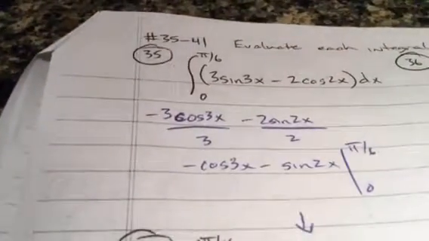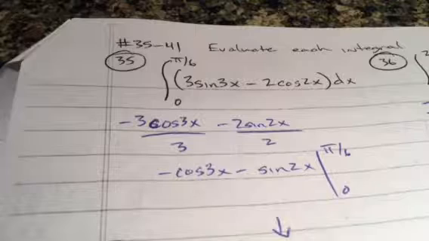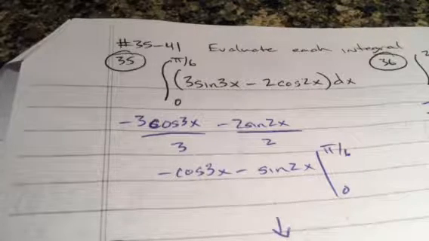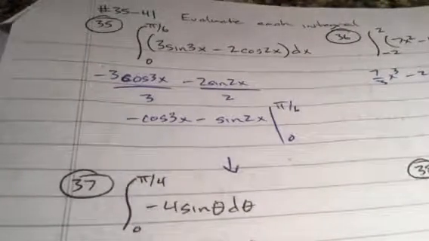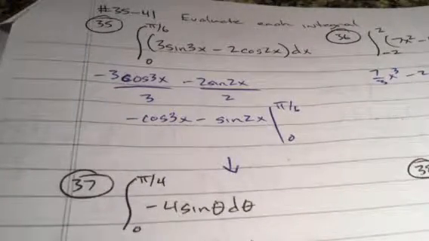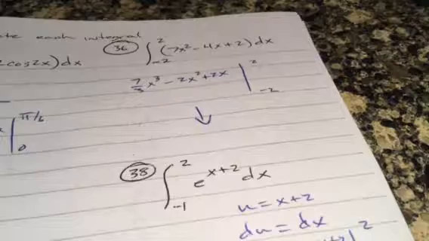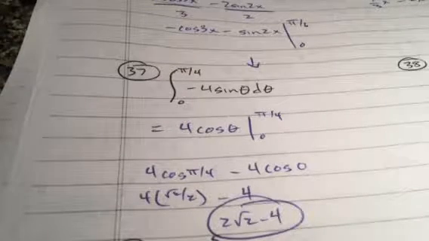Here on 35, folks. All right, take the antiderivatives of 3 sine 3x and -2 cosine 2x as such. Simplify that a little bit, and then you're going to plug pi over 6 in for x, and plug 0 in for x, and you can finish that one on your own. All right, folks, this one's got an easy antiderivative, and then just plug 2 in for x, negative 2 in for x. No u substitution needed there, nor do you need u substitution on 37.